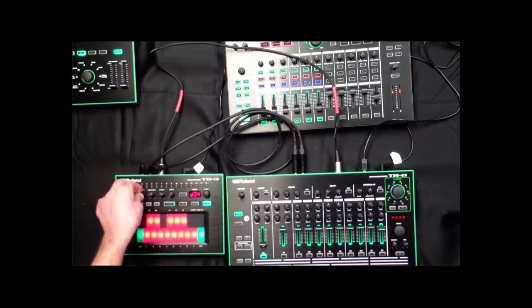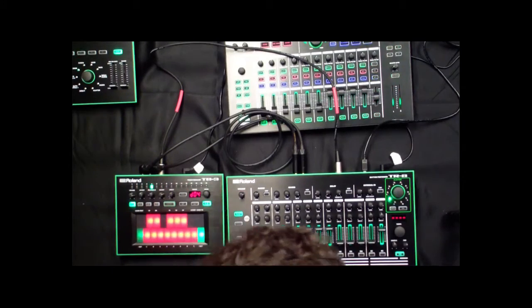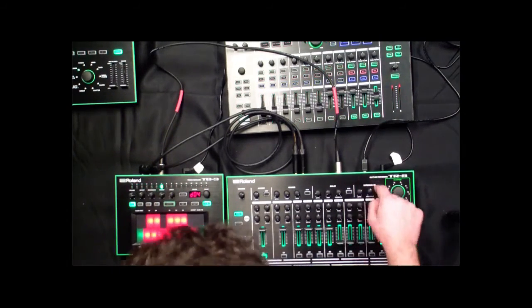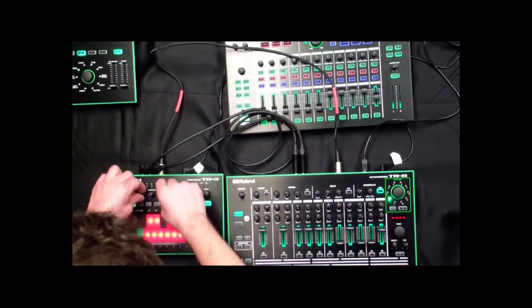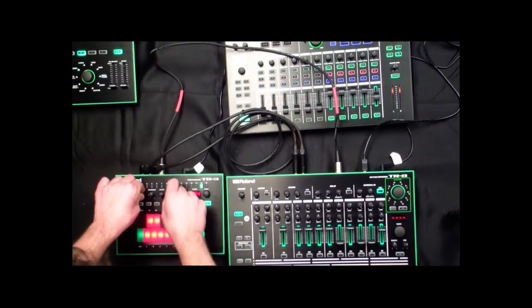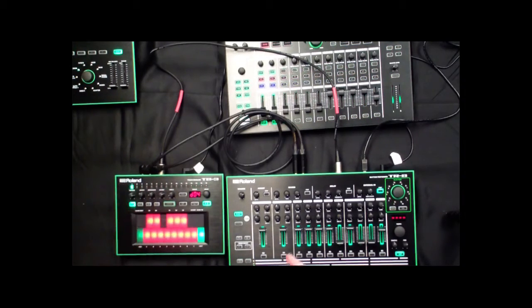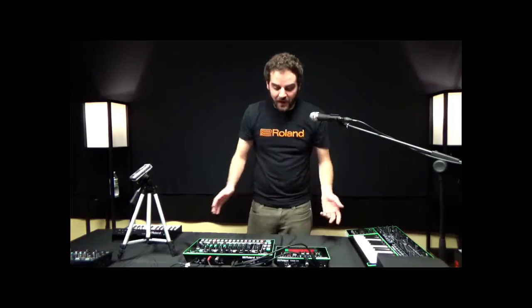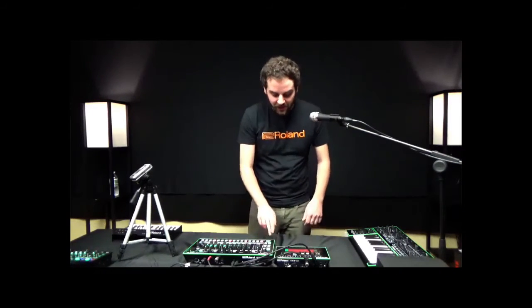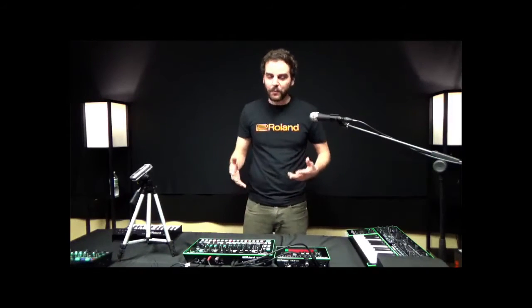Maybe change up the rhythm on the TR8. So now I have something that's completely different than what I started out with, but I'm just using two different pieces of equipment. Everything's really hands-on. I haven't even touched a menu or touched a computer. So having this level of hands-on makes music really, really fun.